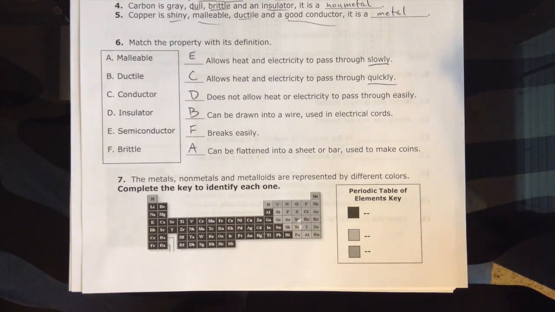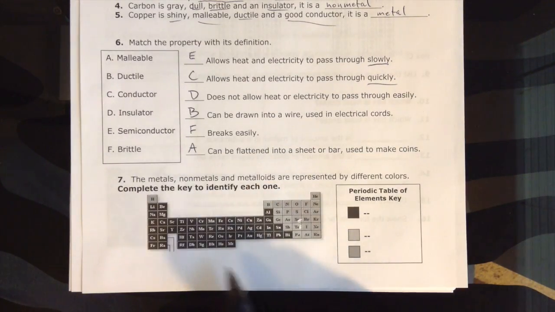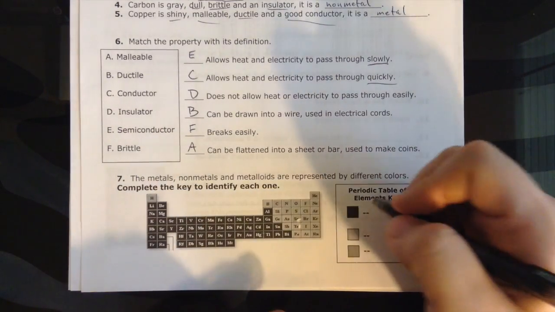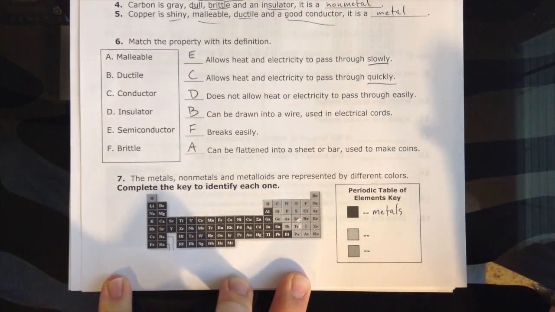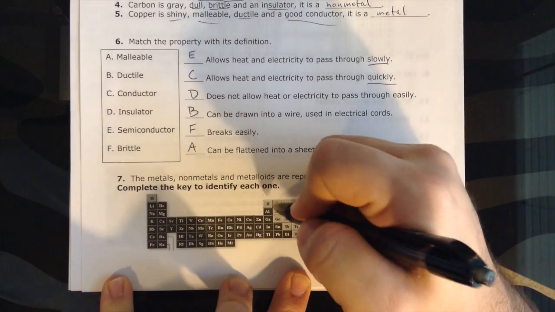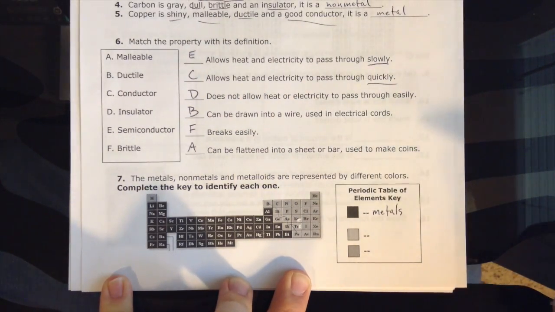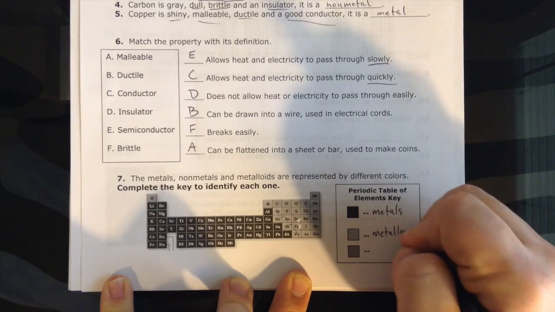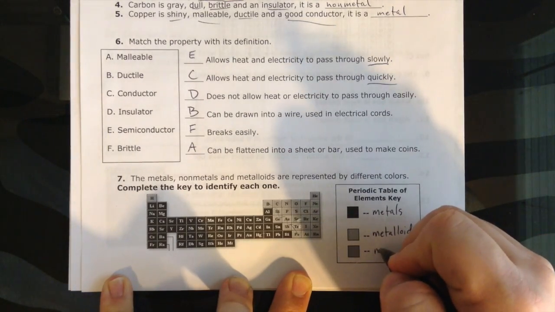So now the last question on this page. The metals, nonmetals, and metalloids are represented by different colors. Complete the key to identify each one. So one thing we want to remember about metals is that metals make up most of the elements. So you can see that for the most part they're colored black here. So the black color is our metals. Then this color is talking about these ones on this staircase. The staircase elements are metalloids. And then the elements on the right side here are our nonmetals.